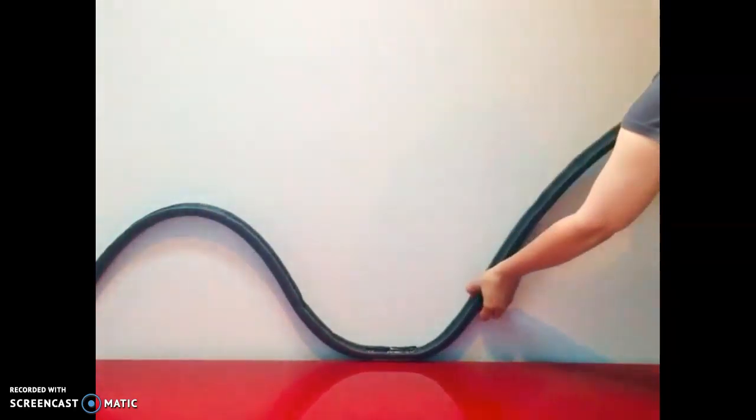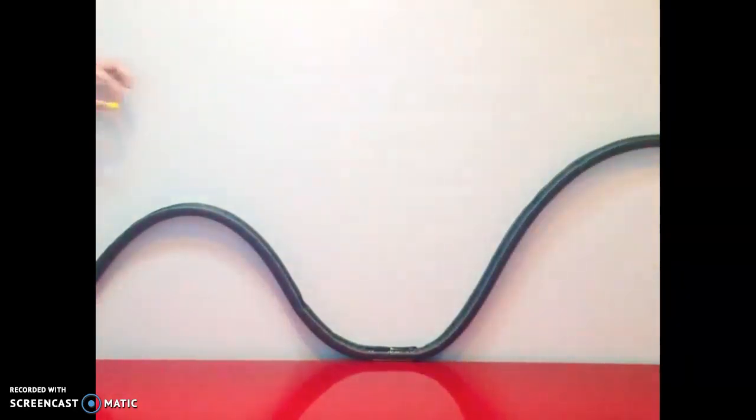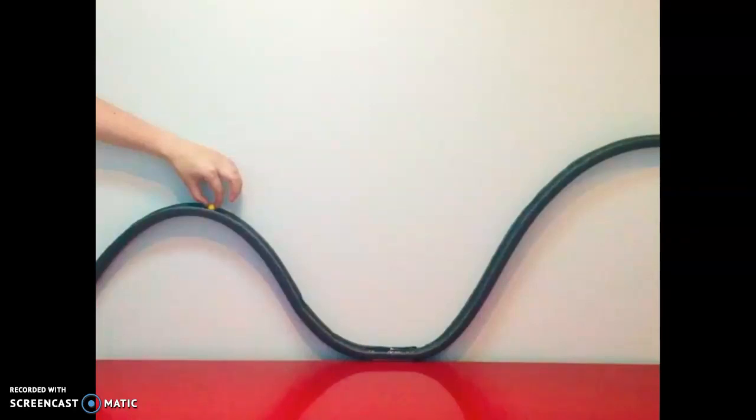Ooh, it makes it. Now, it made it over that hill. That's not surprising, we knew that would happen, right? But what if the second hill is higher than the first hill? Like this. Now, what will happen when I let go? I'm going to give you 10 seconds to turn to your nearest classmate and predict what you think is going to happen when I let go of the marble.